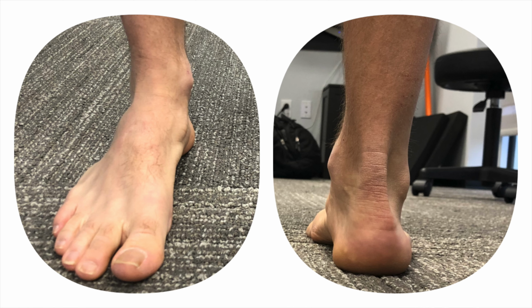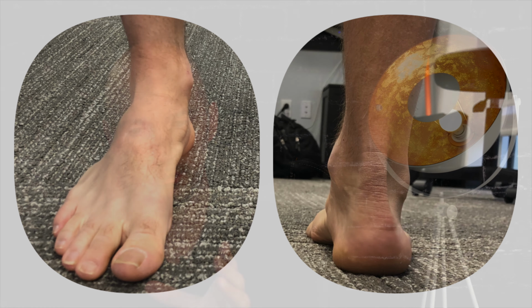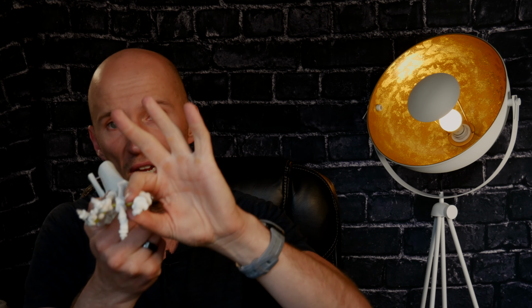If you see that space, that means the first ray is plantar flexed. And that's associated with an early phase of gait or late phase of gait foot type. And it makes sense because I have to create the arch somehow. If I want to create an arch, I need to create space for the windlass mechanism to occur in the foot.